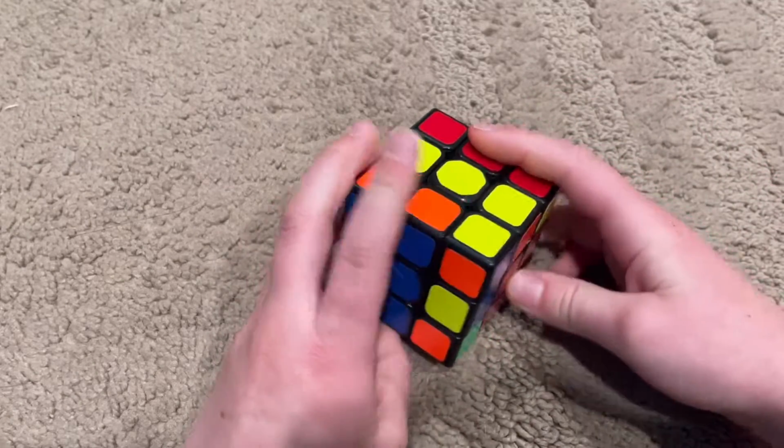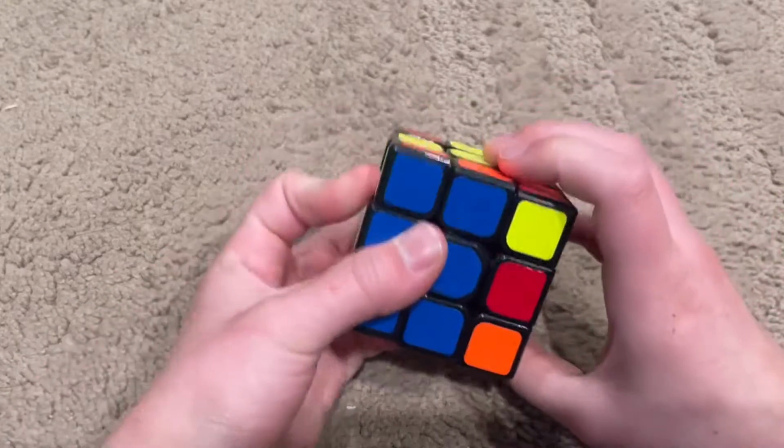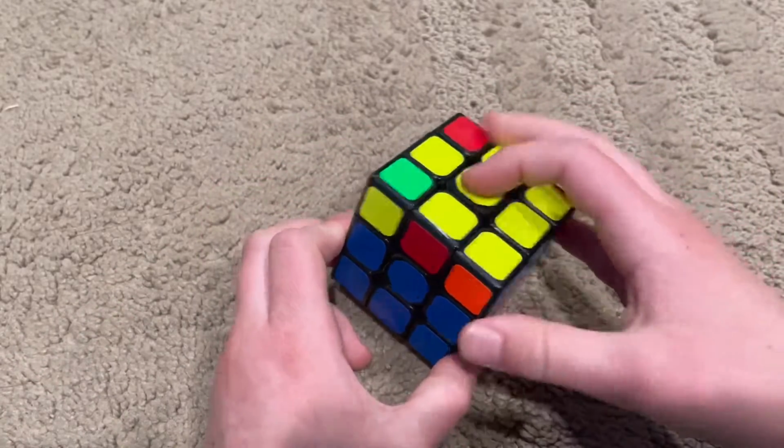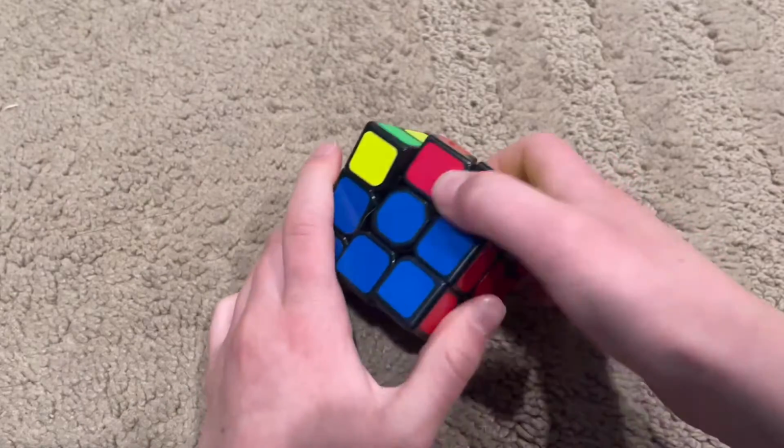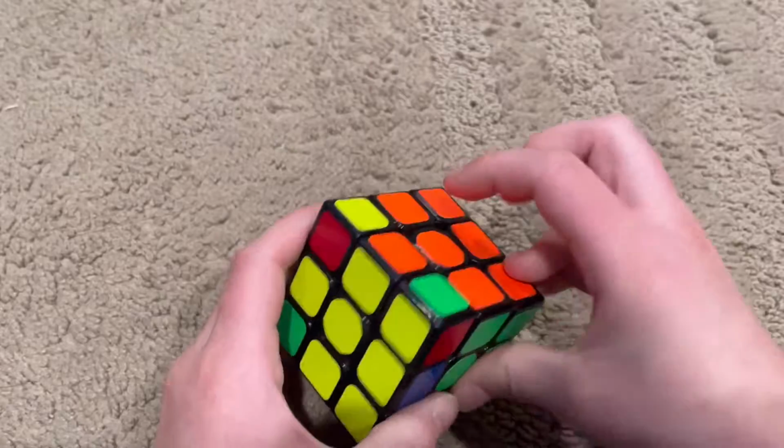But now we are on the line case. The line has to be horizontal. So now we just do that algorithm one more time. Don't forget to do your F moves, and then reverse it when you finish.